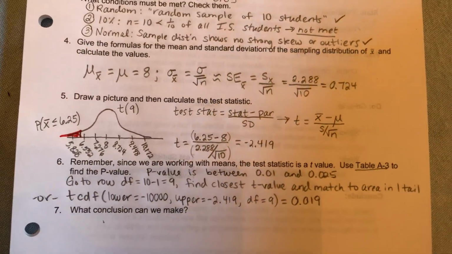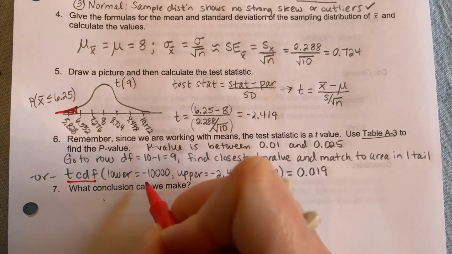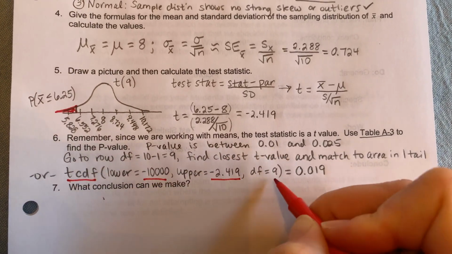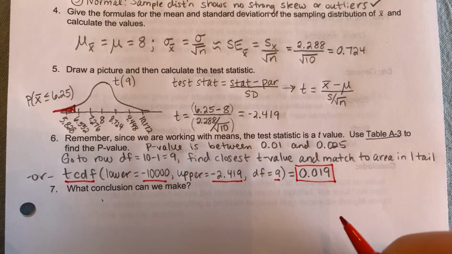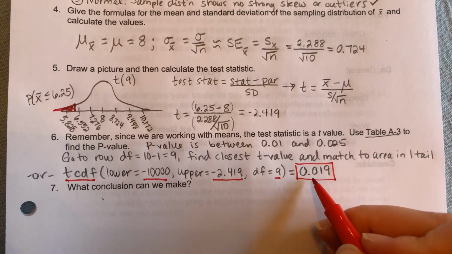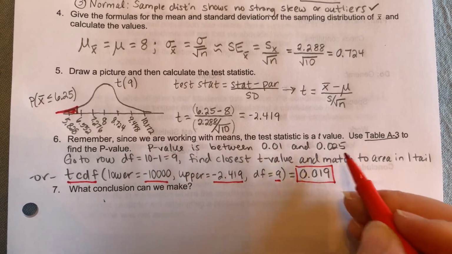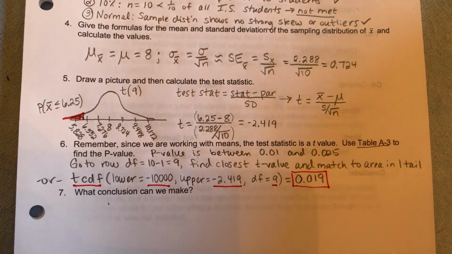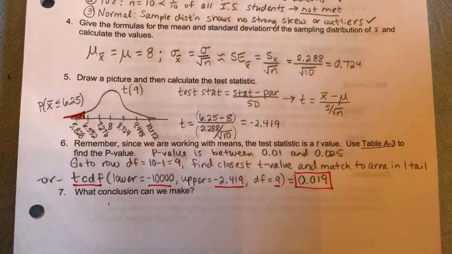Okay, so again, I really strongly suggest that you use this tcdf function, and these are the things you actually have to enter in order to get that. And then it'll give you a much more exact p-value. Notice that 0.019 would be between 0.01 and 0.025. So table A3 is not wrong, it's just not very specific.